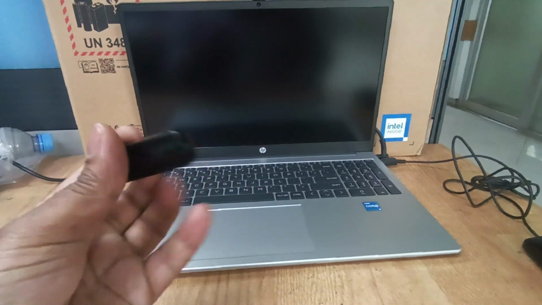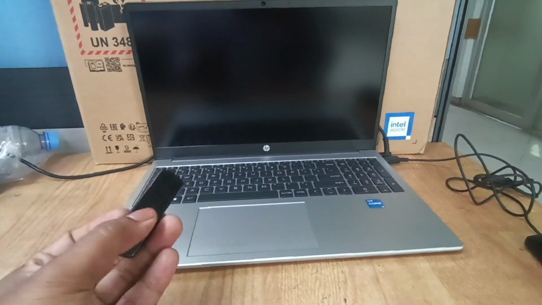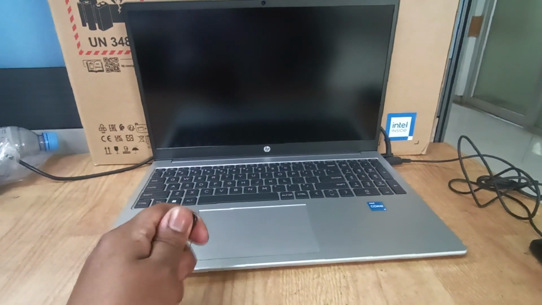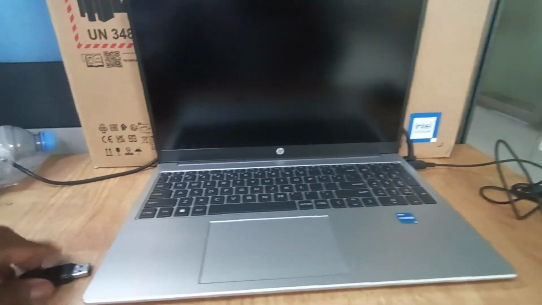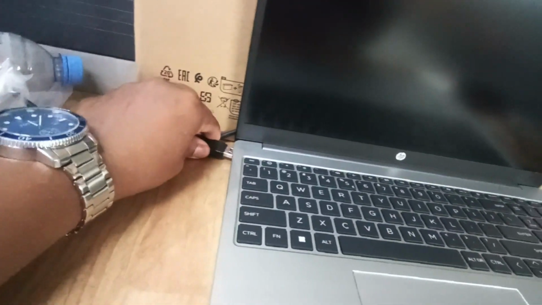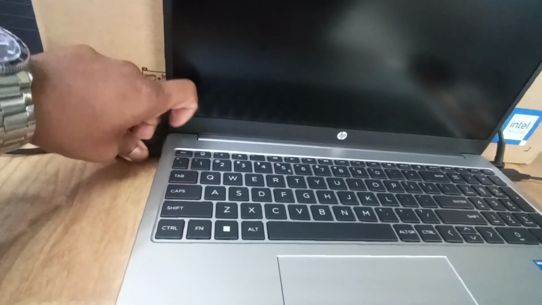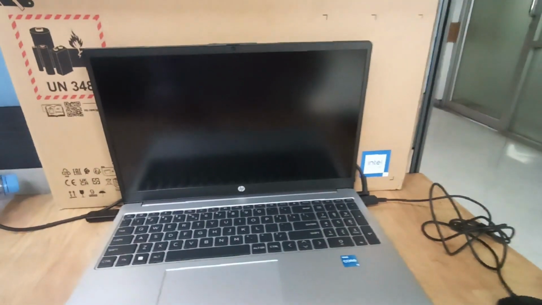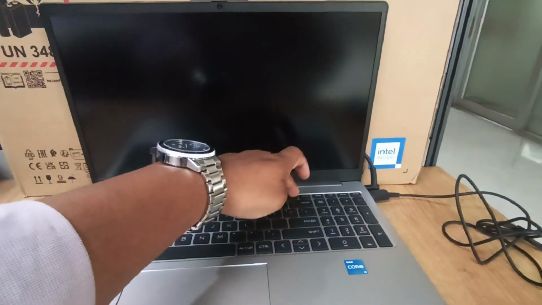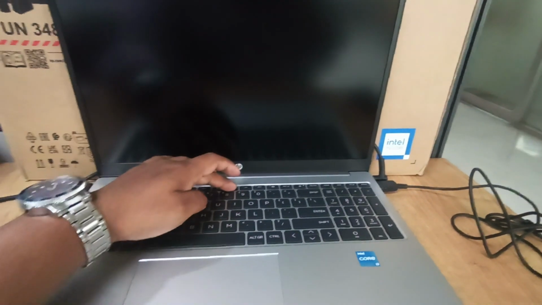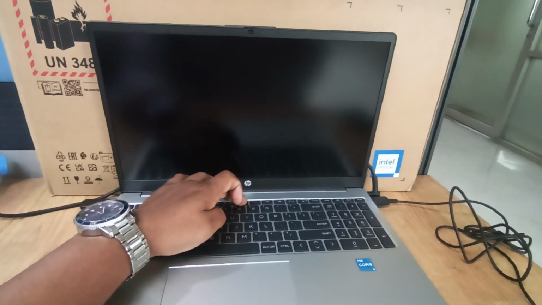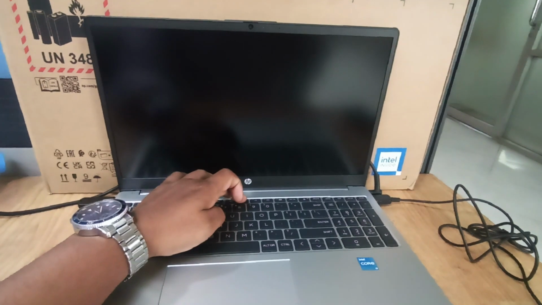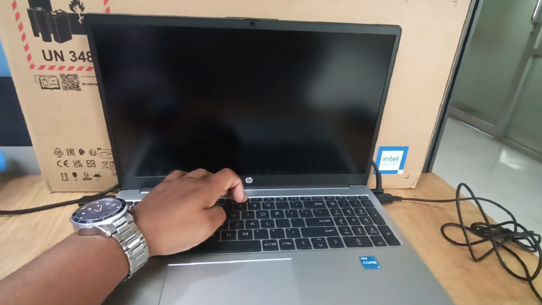So this is the pen drive where we installed our installation media of Windows 11. So we'll connect it with this laptop and we'll install Windows 11 in this laptop. So let's connect it, and then we need to turn on the power button and we need to press F9. The boot key of HP laptop is F9, so we have to press F9.